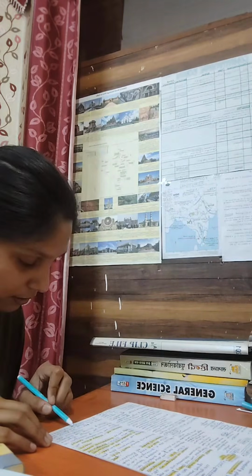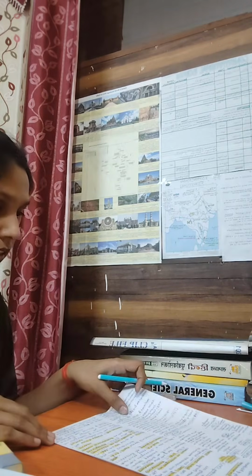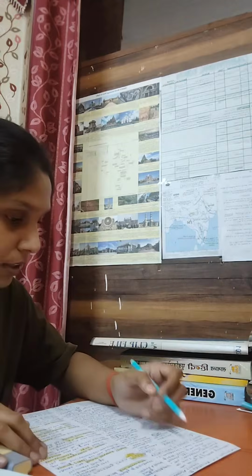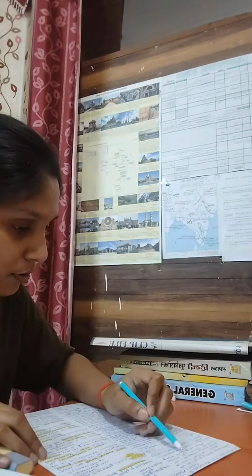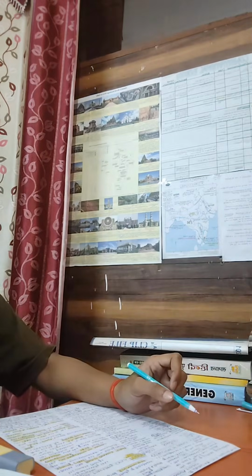The WCED defined sustainable development as development that meets present needs without compromising the ability of future generations to meet their own. The lithosphere, that is the land, covers approximately 29% of the total area of the earth.